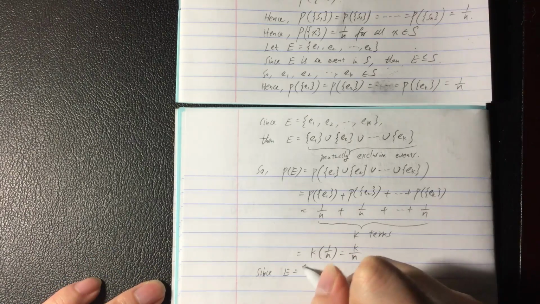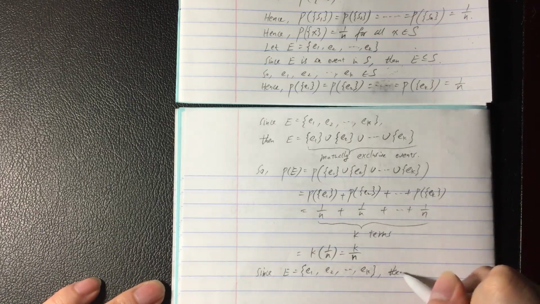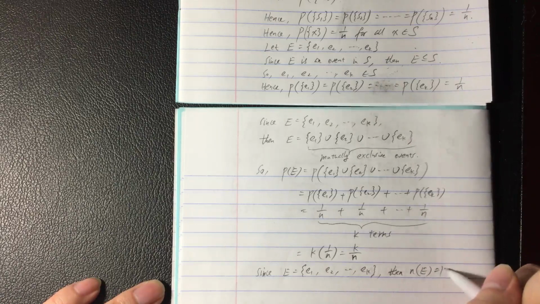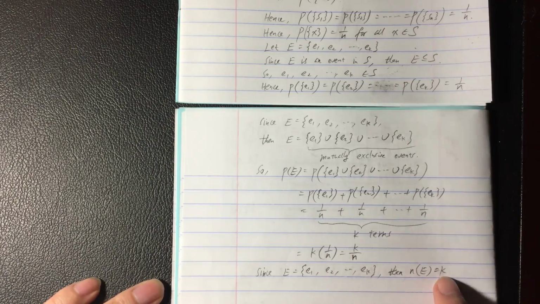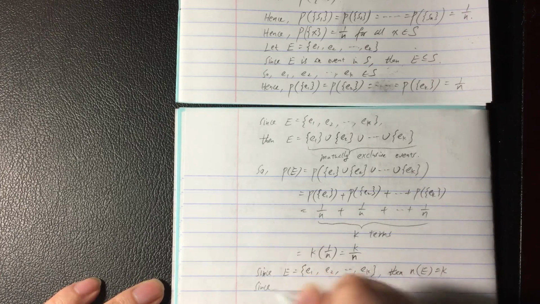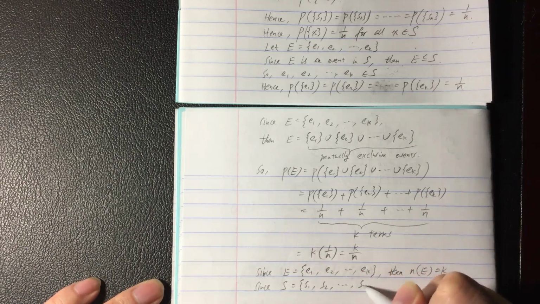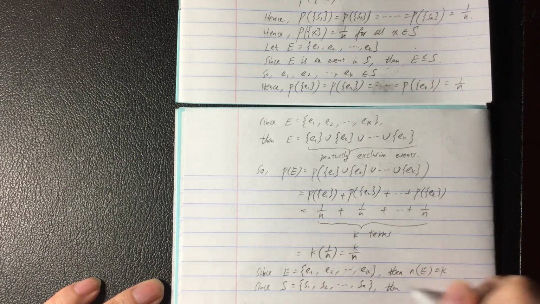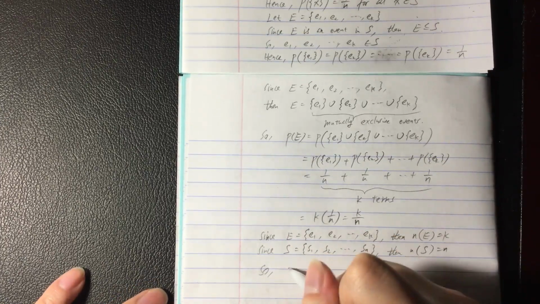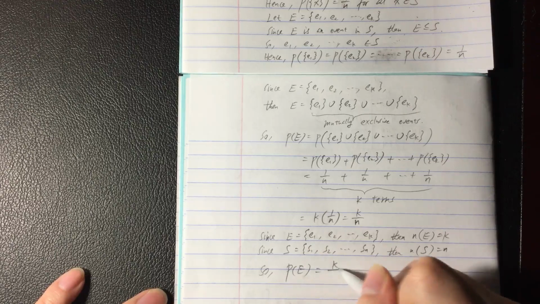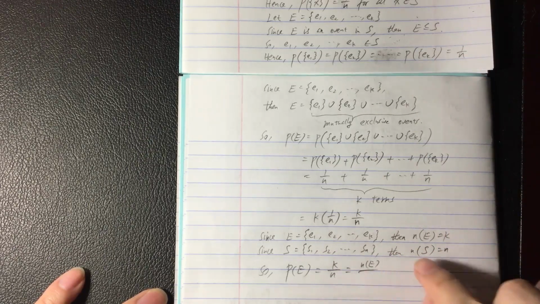Since E is the set from E1, E2 to EK, we know the cardinality of set E is K. There are K elements in set E. Since S is the set of S1, S2, all the way to S sub n, we know the cardinality of set S is n. So the probability of E equals K over n, where K is the cardinality of set E, and n is the cardinality of set S.